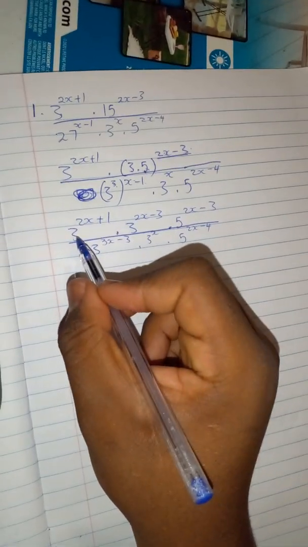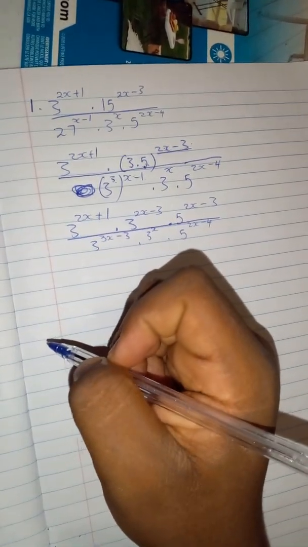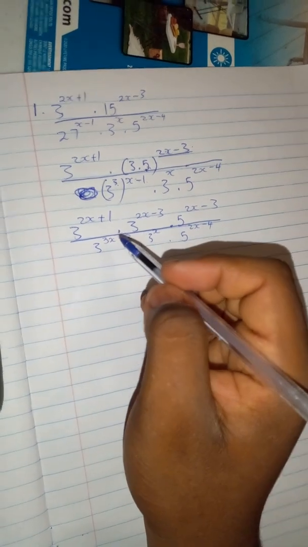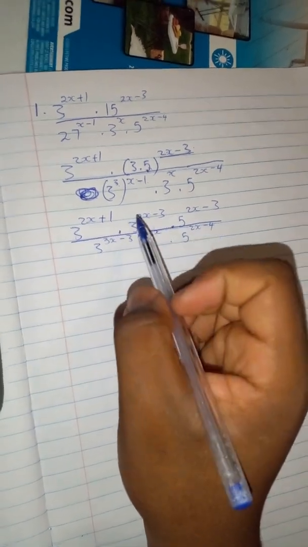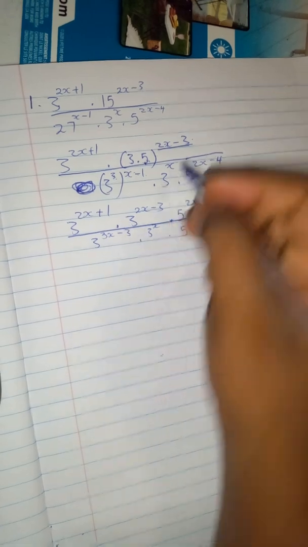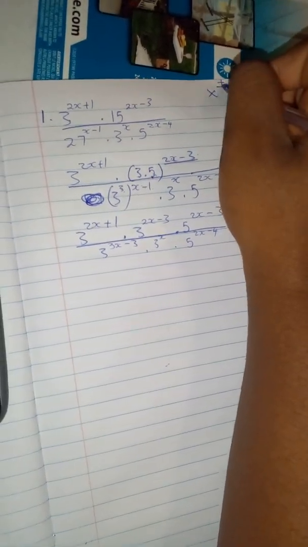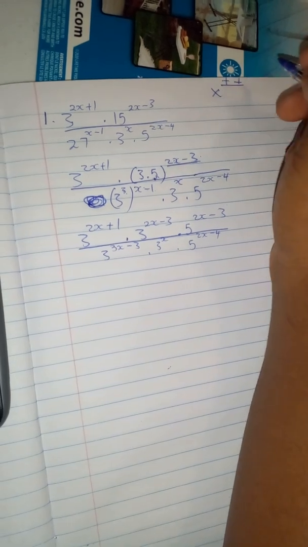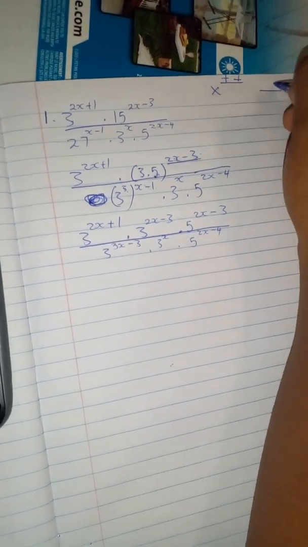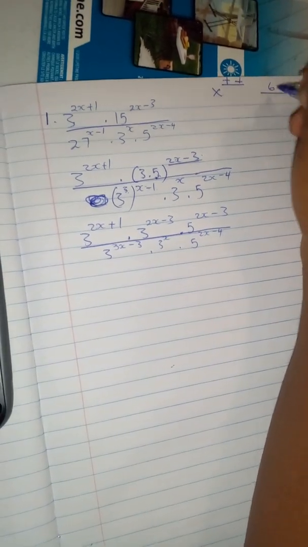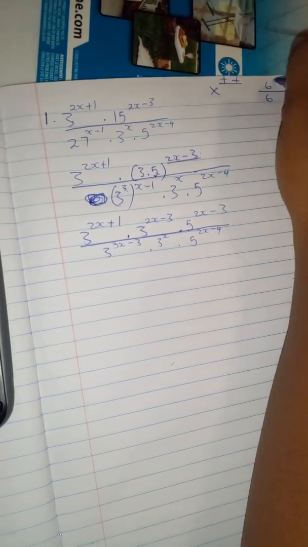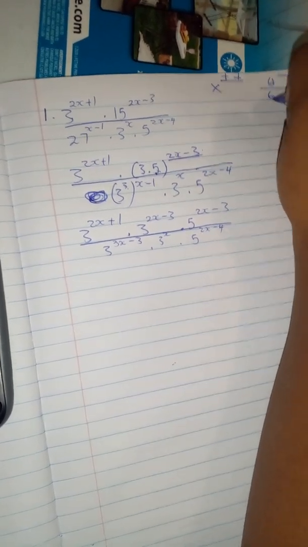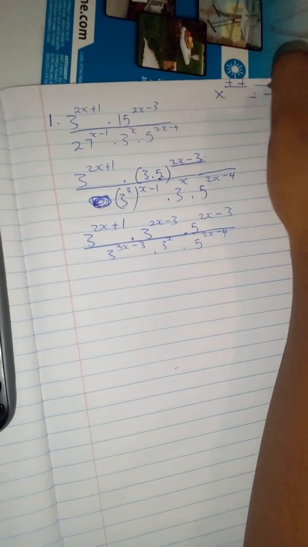Okay, if you check, we mostly have the same bases. You know that when you are multiplying the same bases, you add the exponents. And if you have the same bases in a division, you subtract the exponents.